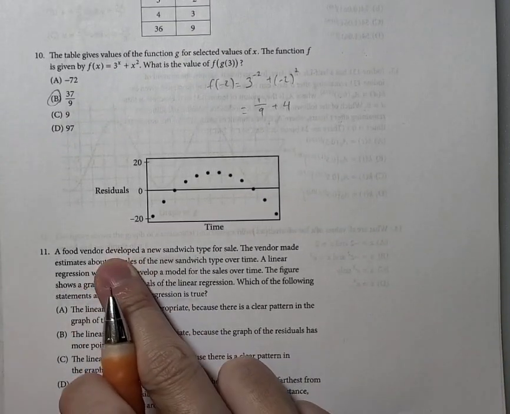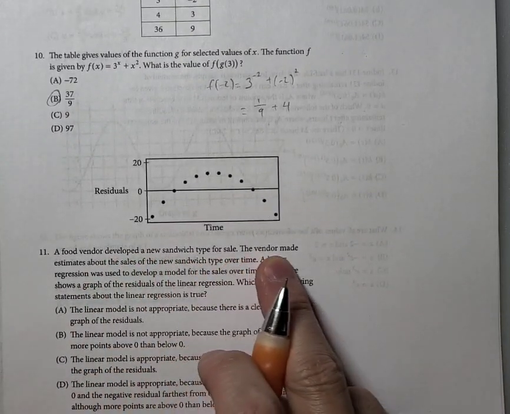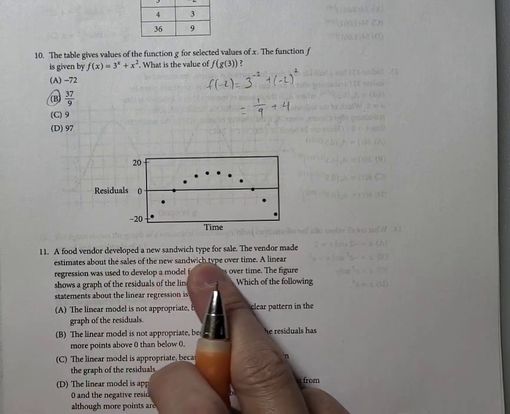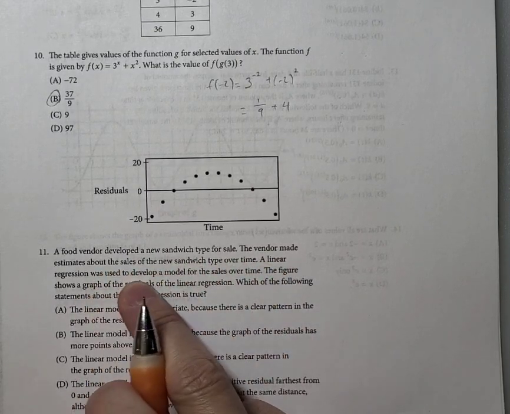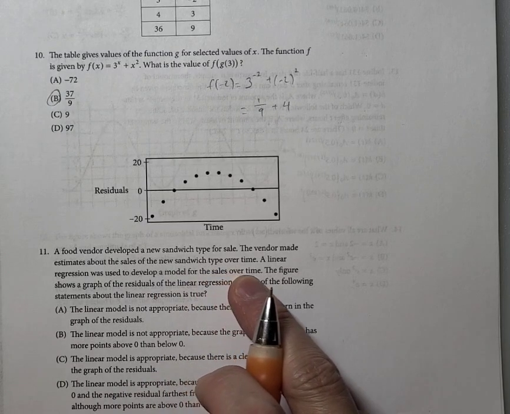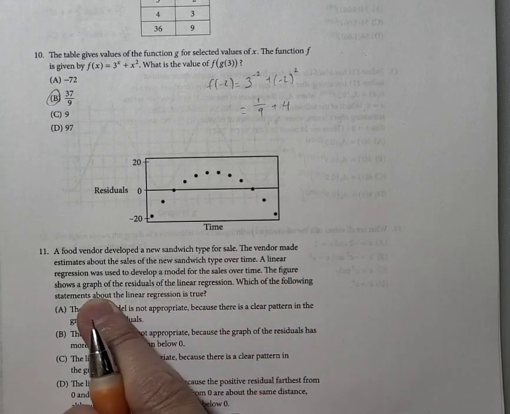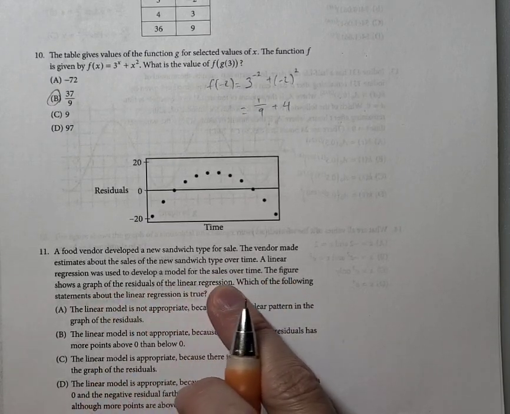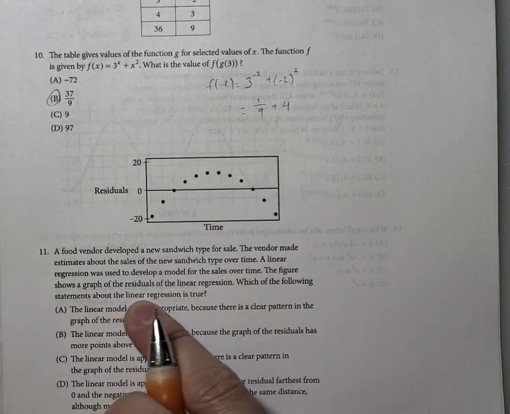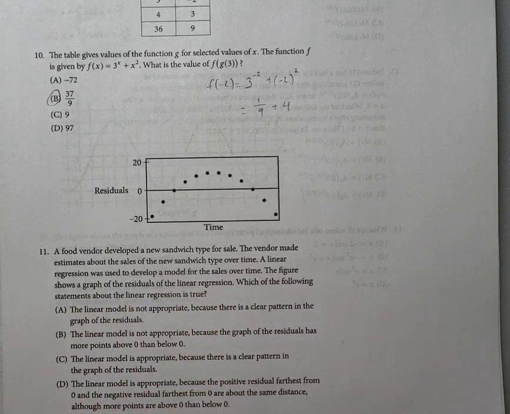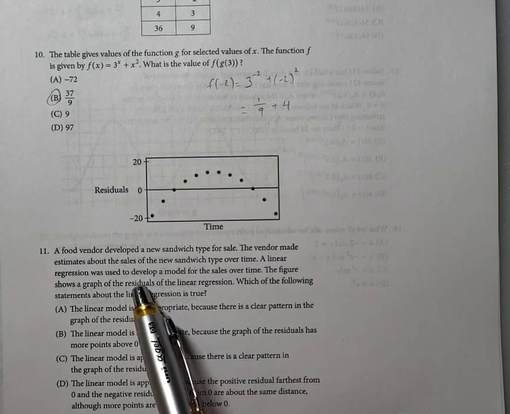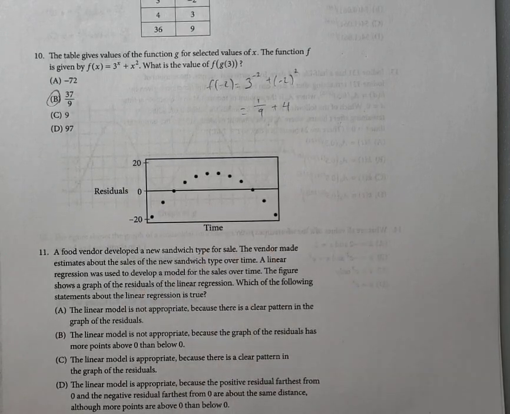Okay. A food vendor developed a new sandwich type for sale. The vendor made estimates about the sales of the new sandwich type over time. Linear regression was used to develop a model for the sales over time. The figure shows a graph of the residuals of the linear regression. Which of the following statements about the linear regression is true? So when we talk about residuals and all that, you can think of it as error.